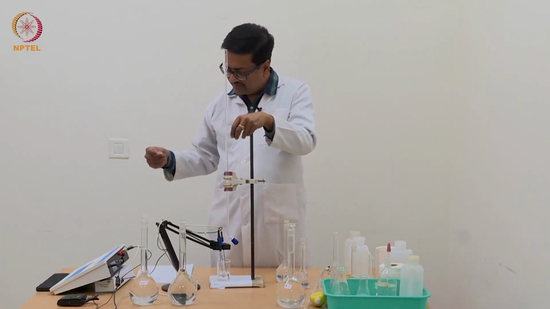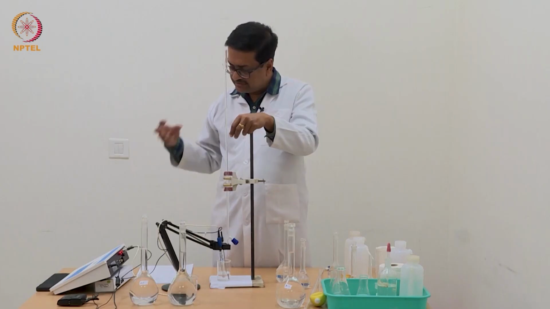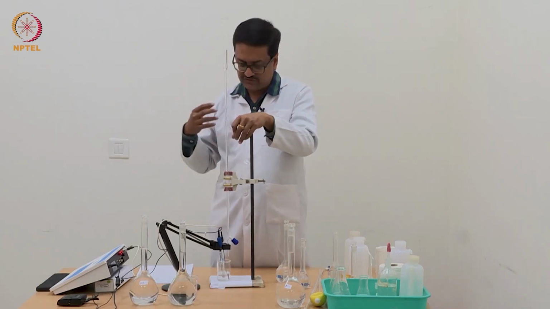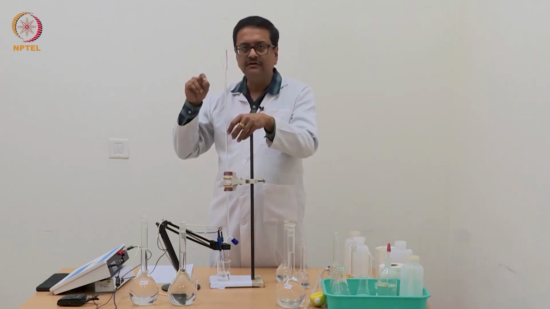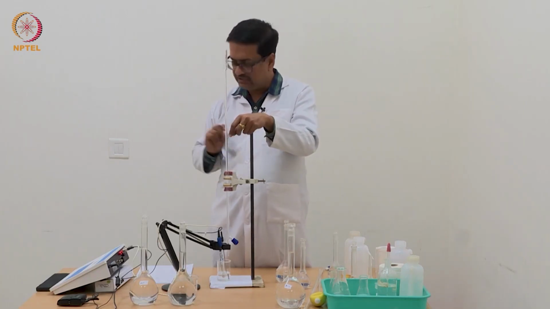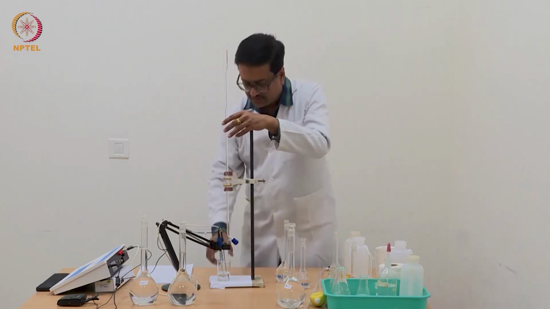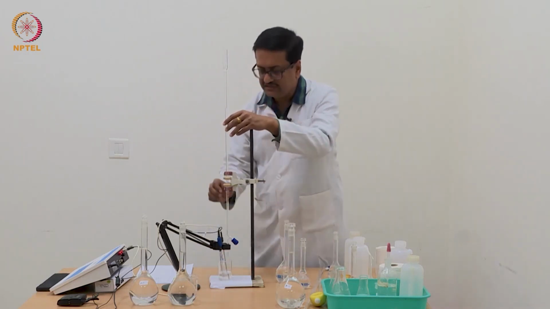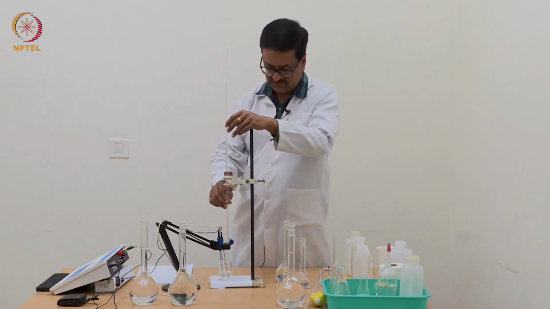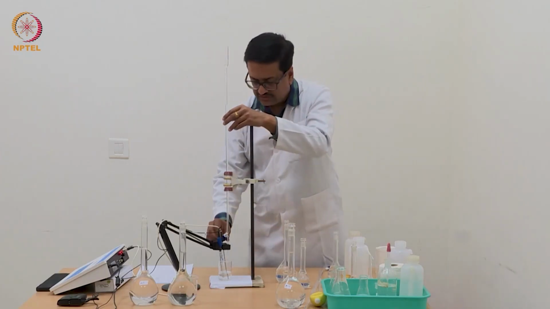And then again from 6.73 to 7.08, the jump is about 0.3. So the increase, that is the delta pH versus VNaOH, the increased delta pH is reducing now. So somewhere in this region we will have the end point. So when we plot, we will be able to see it better.